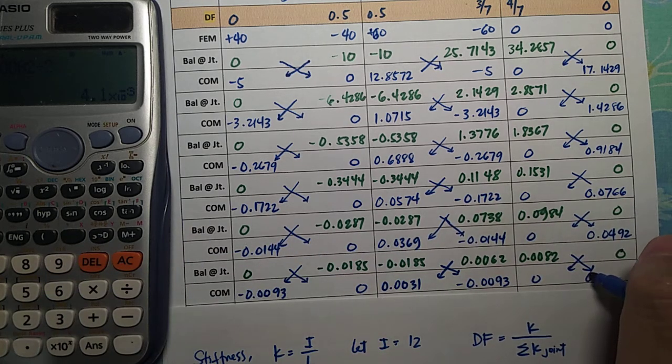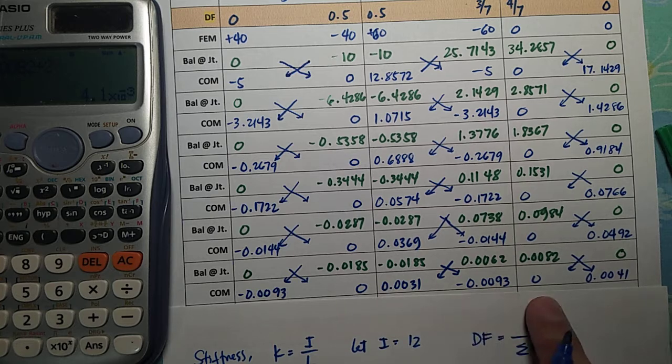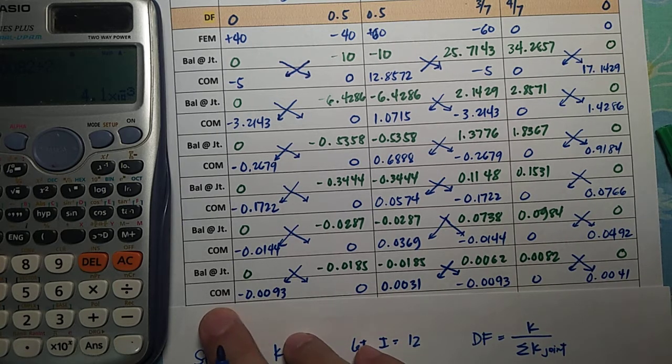So that's 0.0041. As you can see, the unbalanced moment at the joint is only 0.00-something now. From there, we could stop. That will be our last COM.